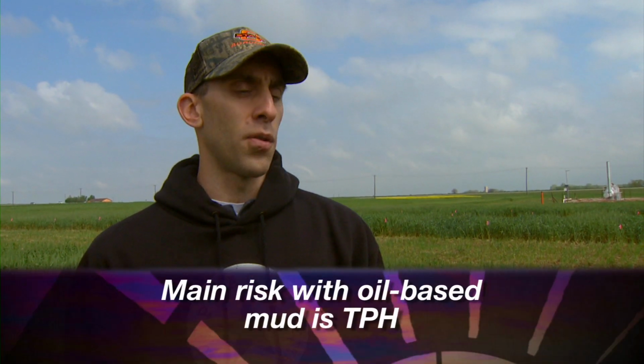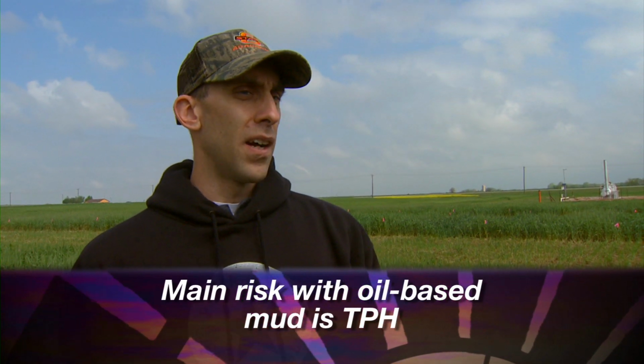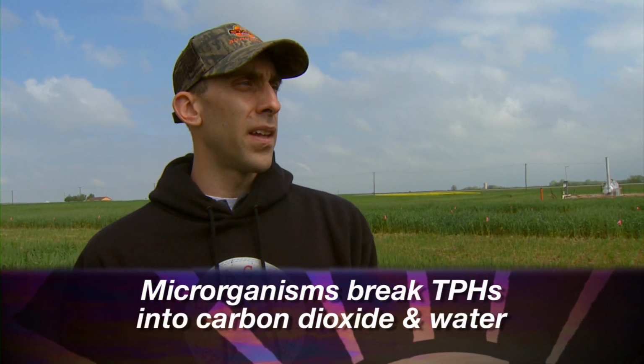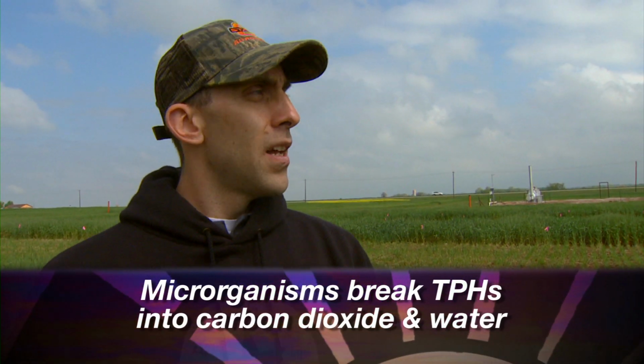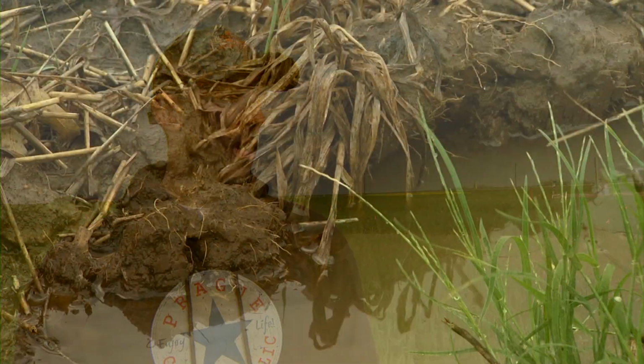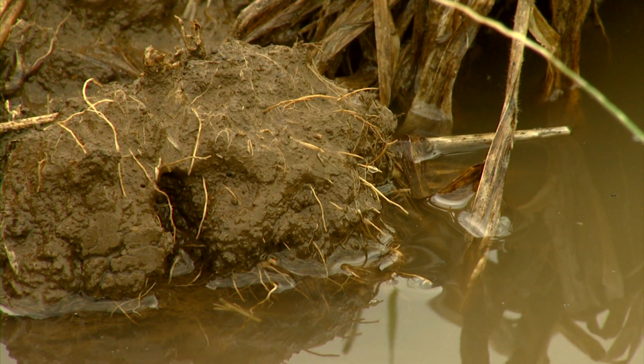For oil-based mud, the main risk to be thinking of is the TPH, the total petroleum-based hydrocarbons, and those generally degrade. Microorganisms break down that oil-like material into carbon dioxide and water. But for the water-based mud, salts don't degrade, so you have to wait for rainfall and, of course, time to slowly leach the salts out of the root zone.